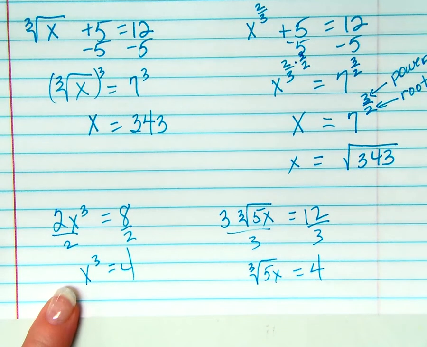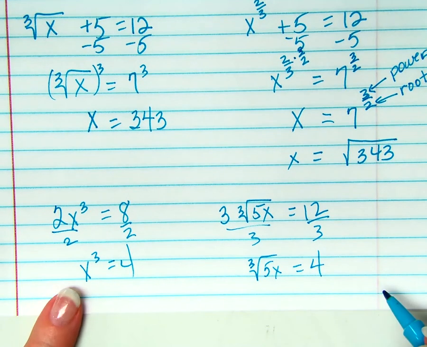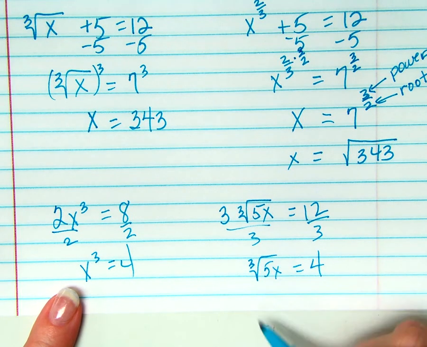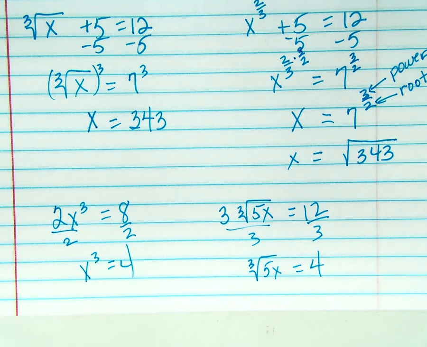Then what do I have to do? Divide by 5? No, you do the cube because the 5 is inside that root. I got to get rid of the root first before I can get in there to mess with the 5. Does that make sense? Okay, any questions about that? Any questions?